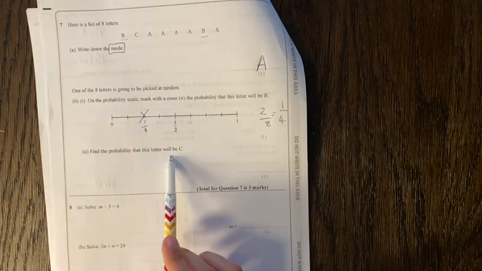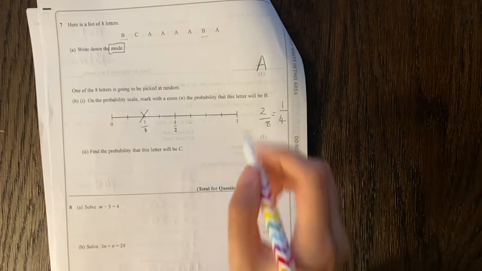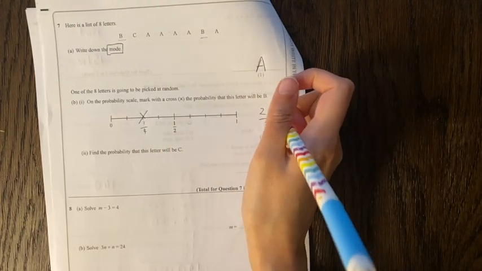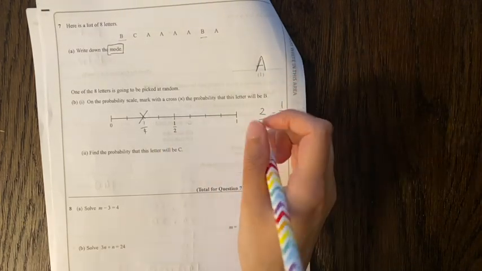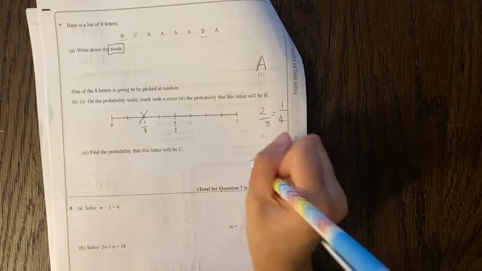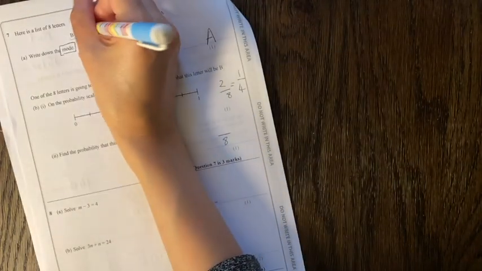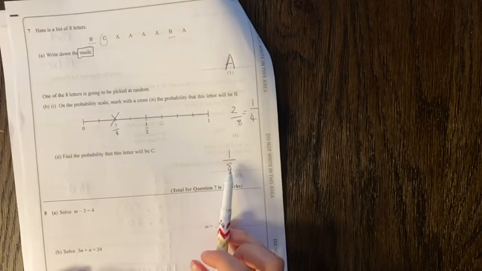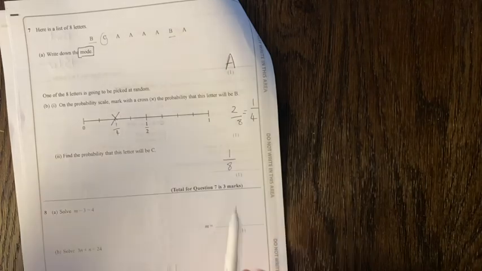Okay, find the probability that this letter will be C. This is similar to what we just did for B, but it's actually a bit easier because we don't need to plot anything. We know that there's 8 in total and there's only 1 C. So it's 1 over 8, so it's a smaller probability than B.